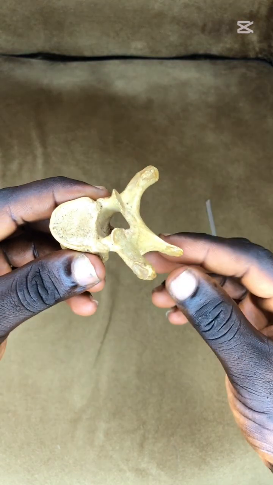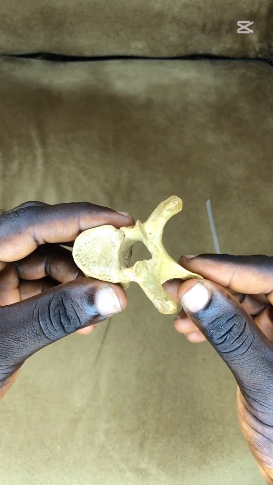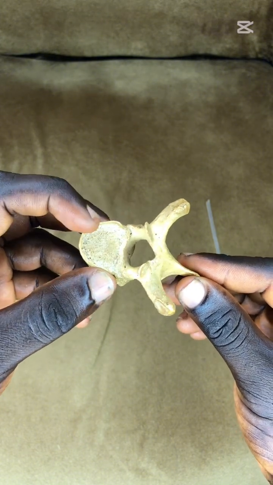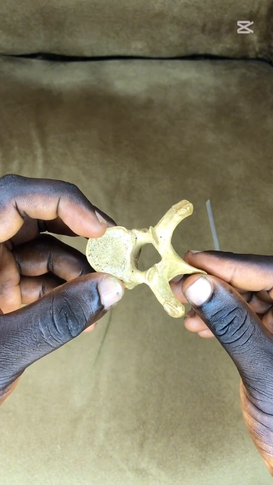In today's video, we shall be appreciating the thoracic spine, that is the thoracic vertebra.